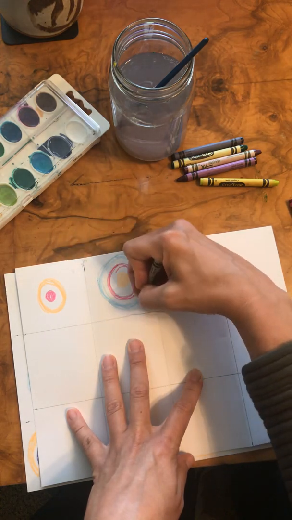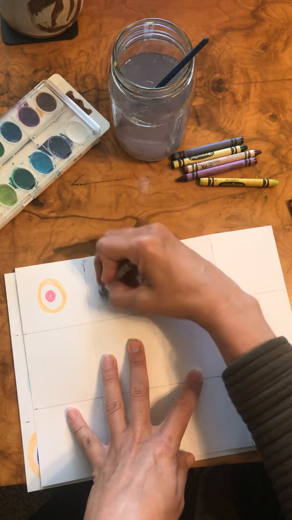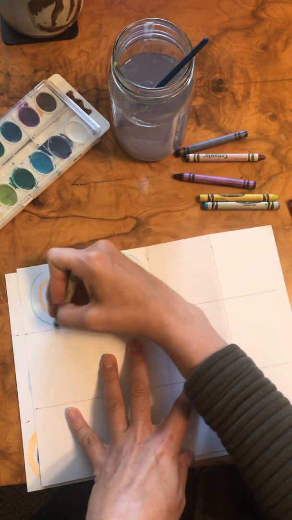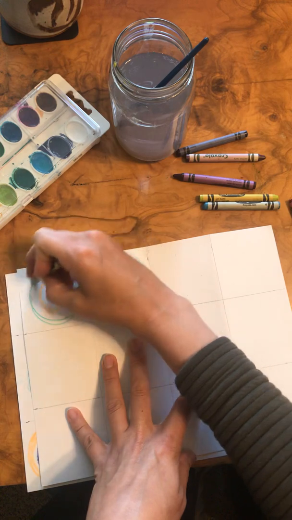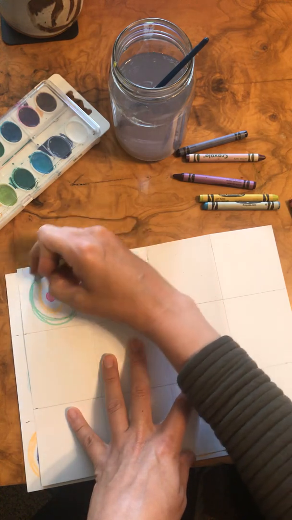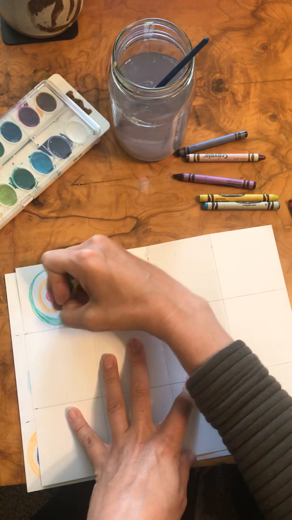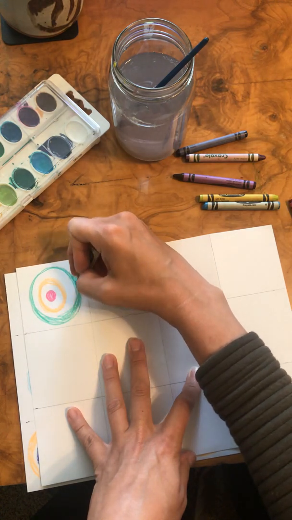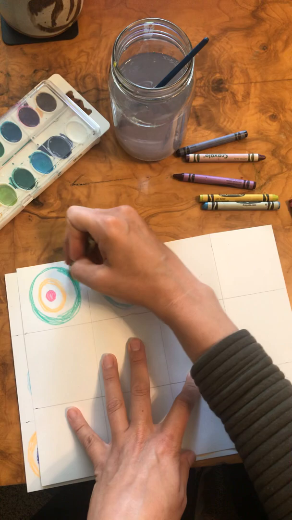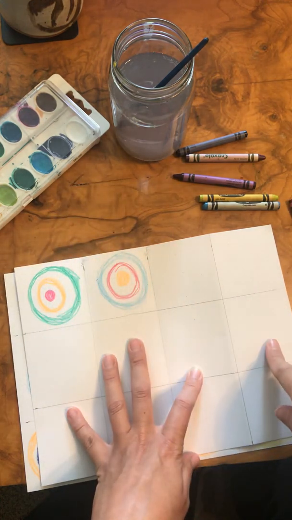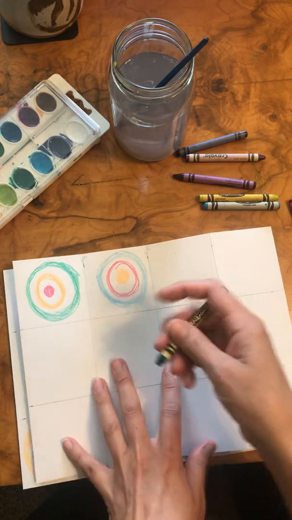So you're going to pick a random handful of crayons, colors that you think look good together, and draw 3 circles in each container. Try to limit your colors a little bit. Don't use every color in the crayon box, because then it won't have a unified feeling. Having the color here and the same color over here helps bring your artwork together.